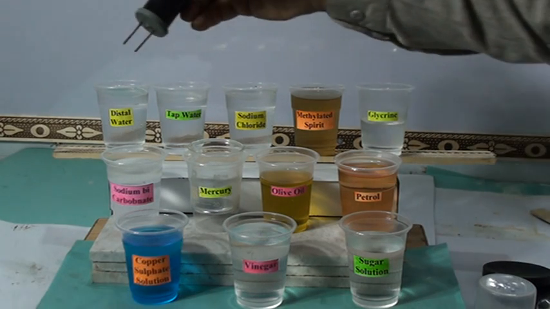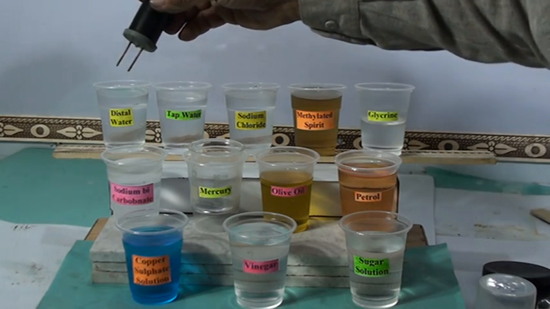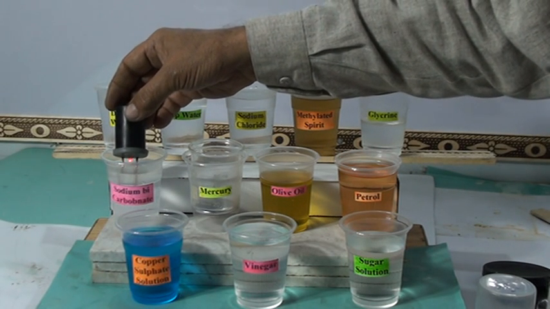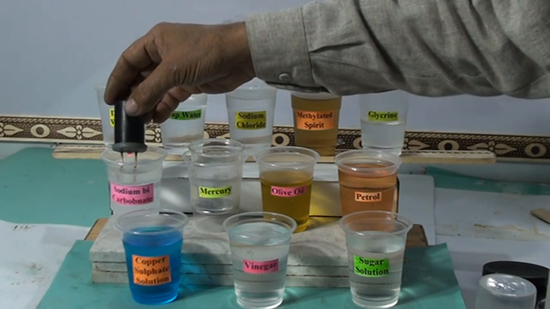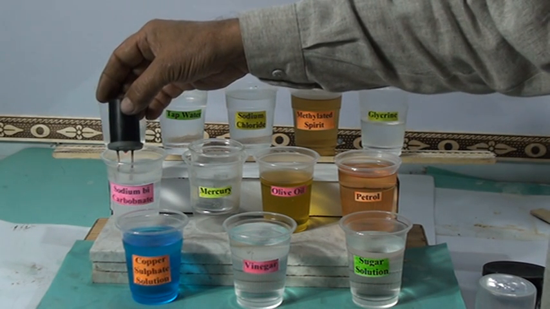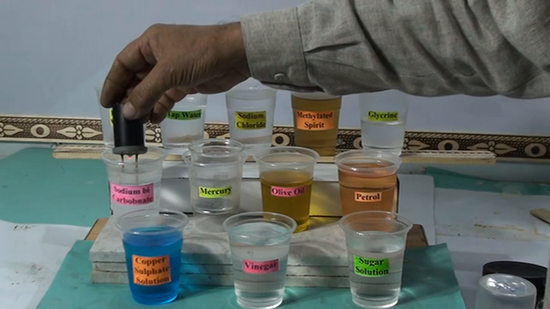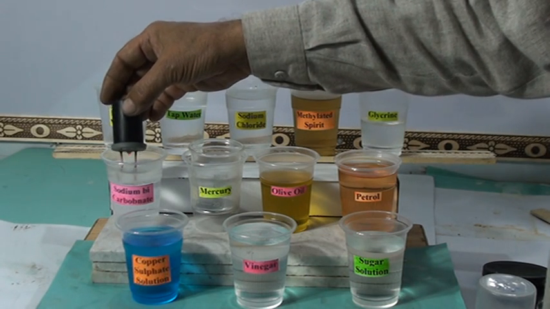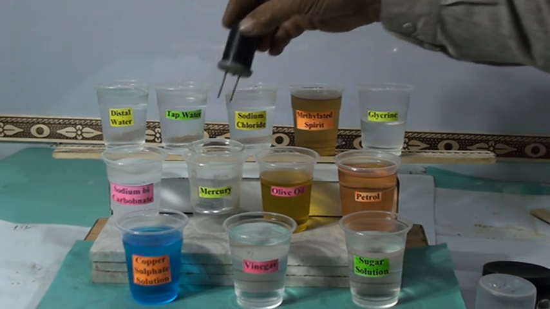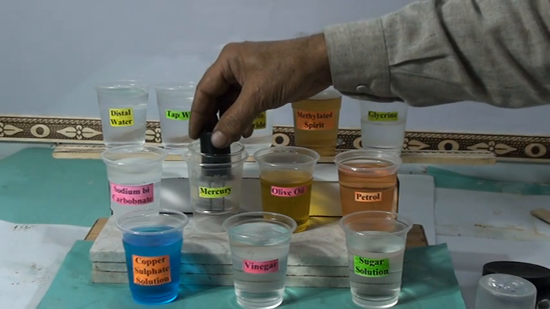Now let us see sodium bicarbonate solution. Now decide on your own in which category sodium bicarbonate will be placed. Similarly, see the mercury.